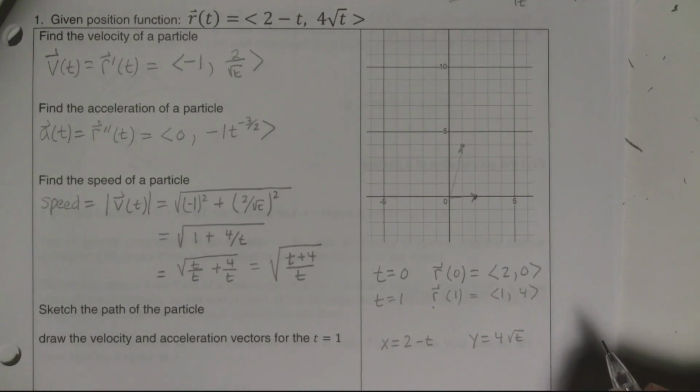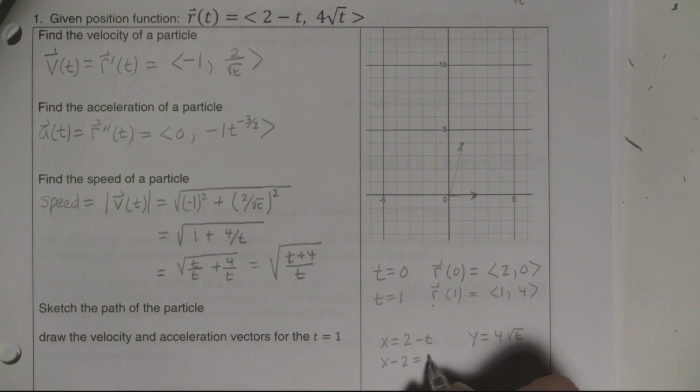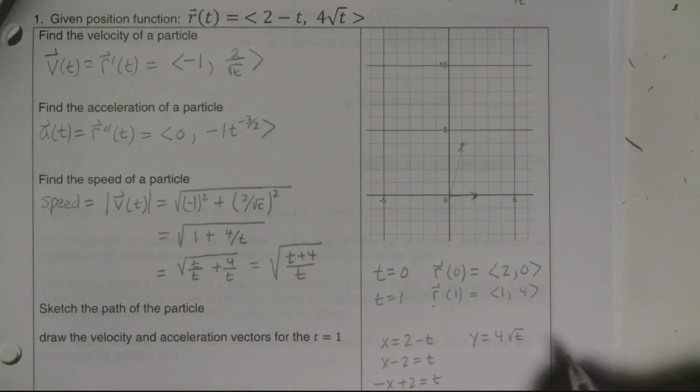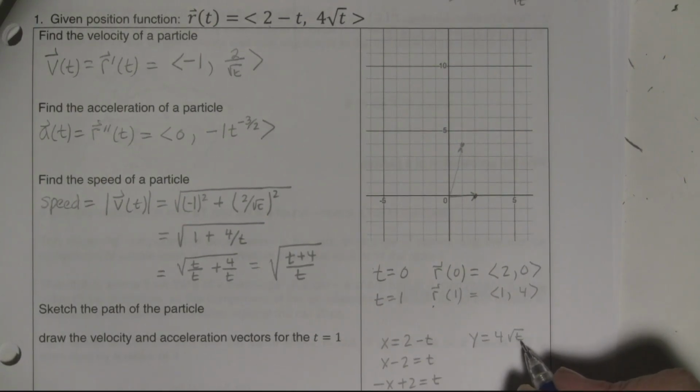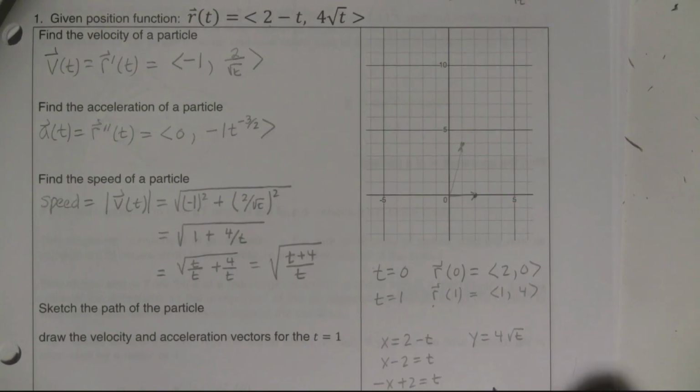And then if we wanted to put these together, well, this would be x minus 2 equals negative t, or negative x plus 2 equals t. And then you can put in here t, right? So this would be y equals 4 times the square root of negative x plus 2.